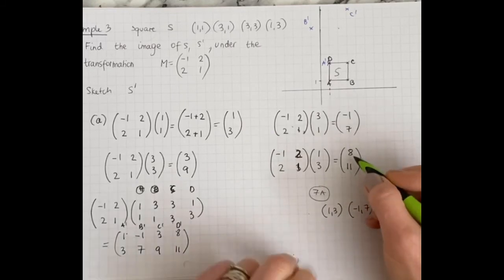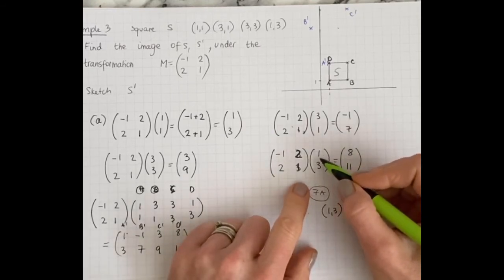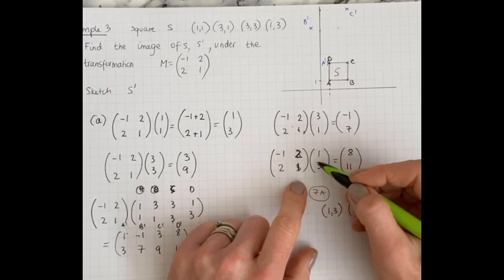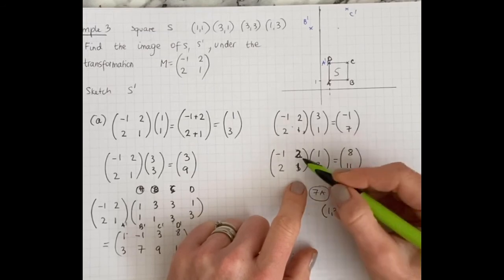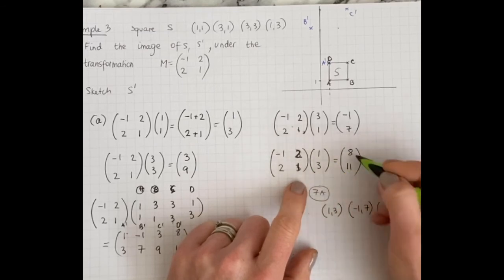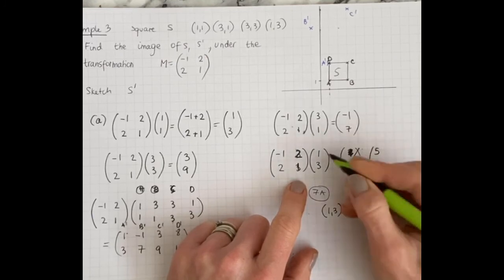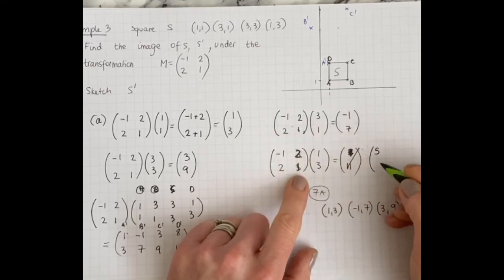Okay, so it's 1 times minus 1. It's minus 1 and then plus 6. So that will give me 5. And then you've got 2 and then 3, which is 5 again. So this point here is 5, 5.